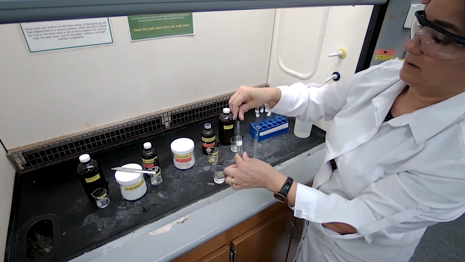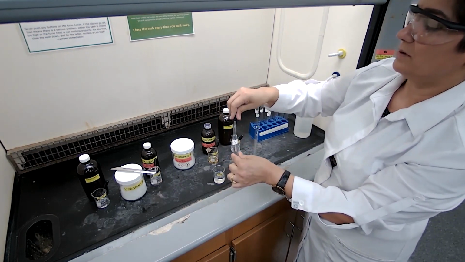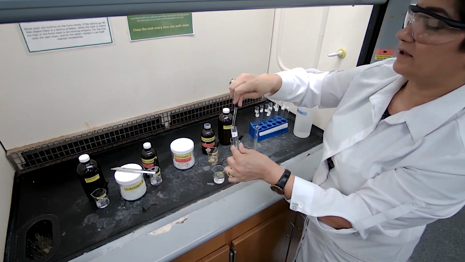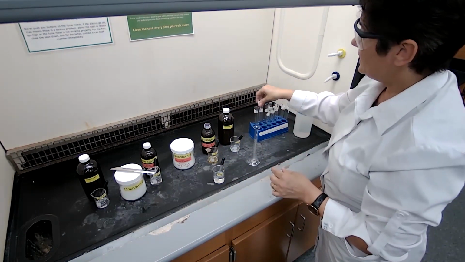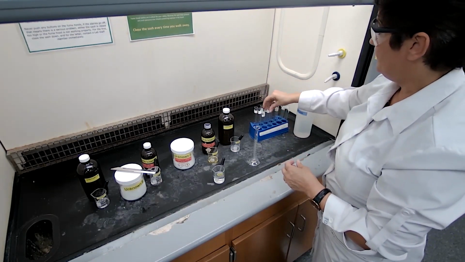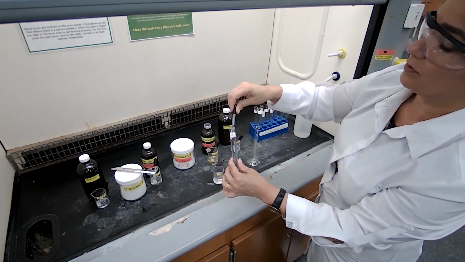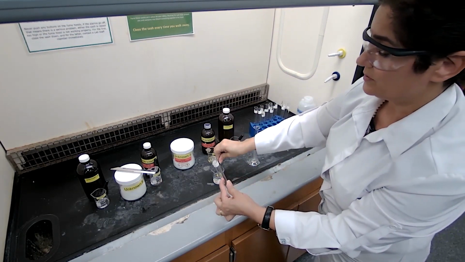1, 2, and 3 full droppers. Now, is this compound soluble? Let me finish it all and then I will show you if it's soluble or not. Add the 3 milliliters to each of the test tubes.